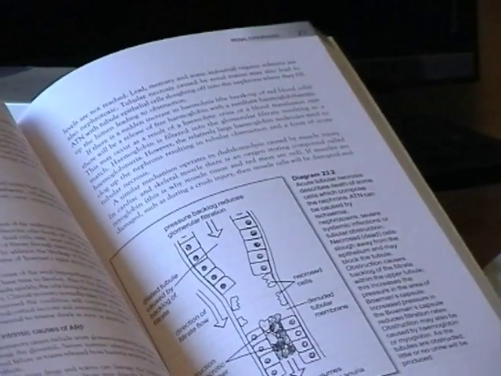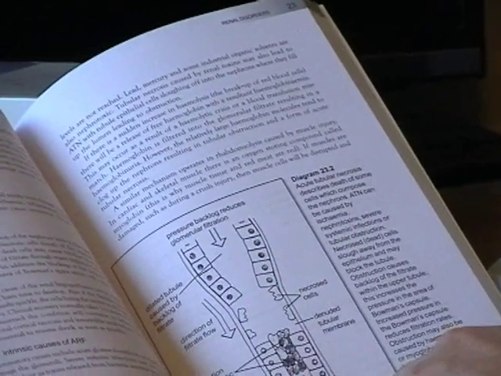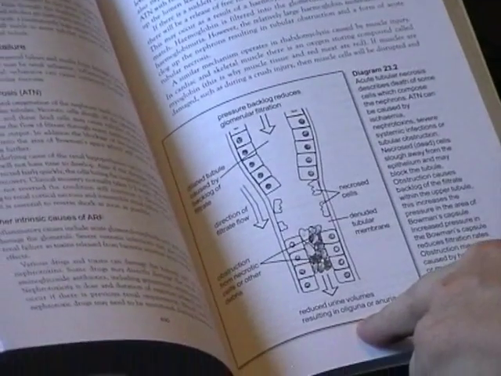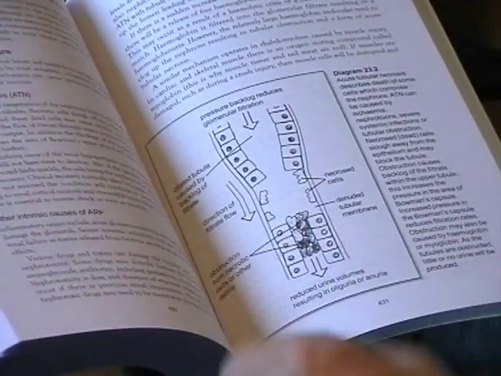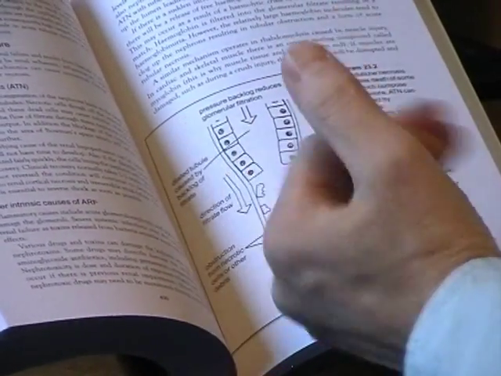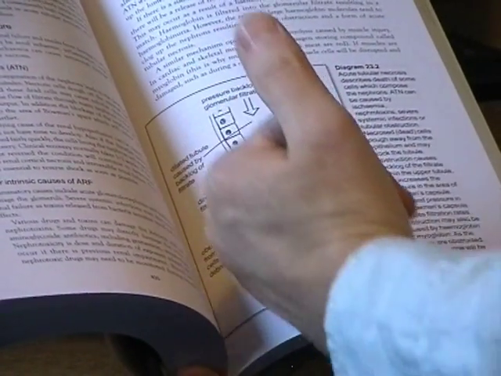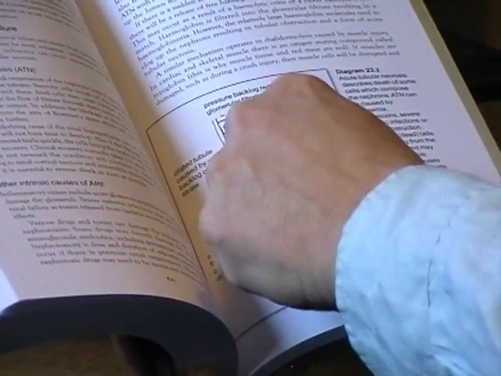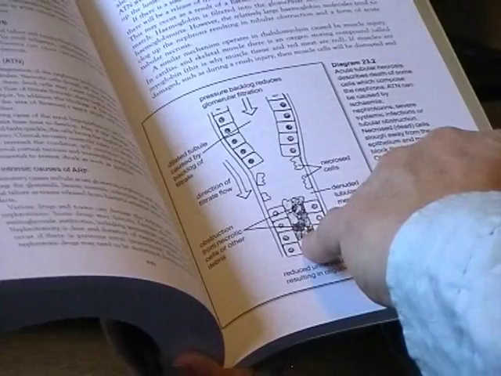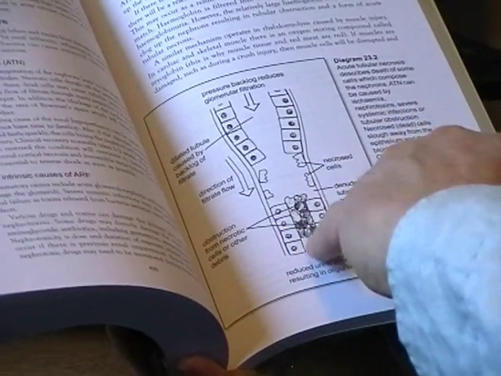Maybe just one more example. This is an example of acute tubular necrosis, causing renal failure. So here we see that there's been some insult to the nephron. This is the lumen of the nephron. That there's been necrosed cells that line the nephron, and these have occluded the nephron here.